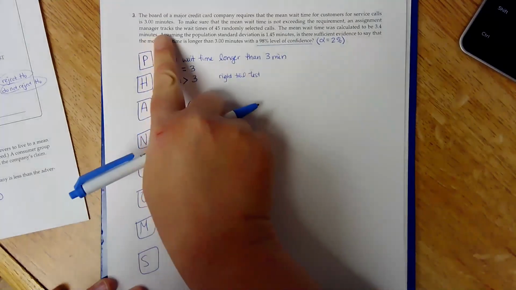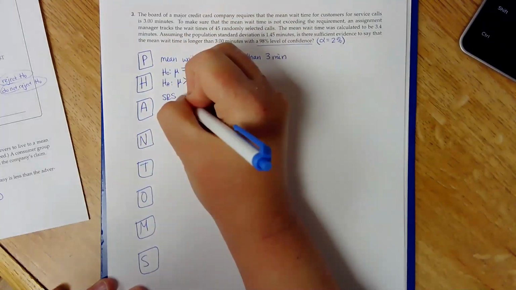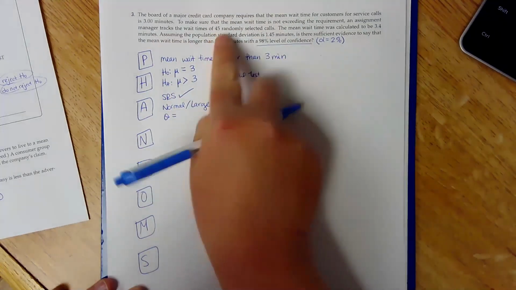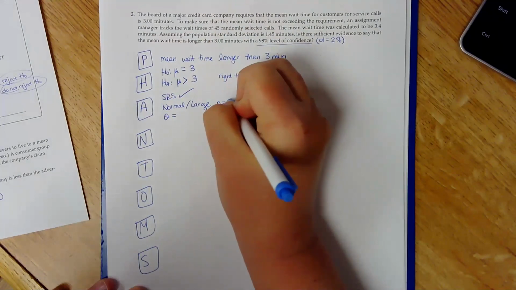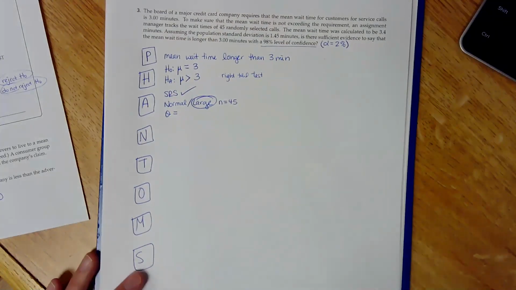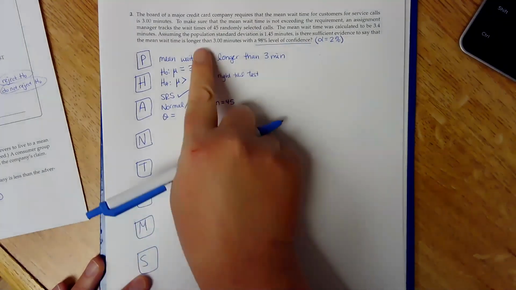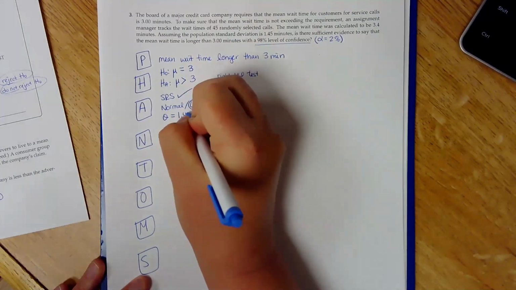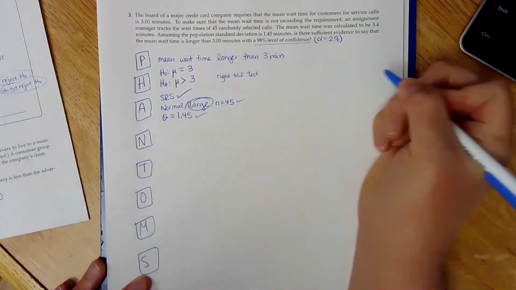So do we have random? Oh, yep, we have randomly selected. So check that off. Let's see, our sample size is 45. So I'll put down n equals 45 and circle the large because that's certainly bigger than 30. And then our population standard deviation, so sigma, is 1.45. So perfect. So we have all of those.